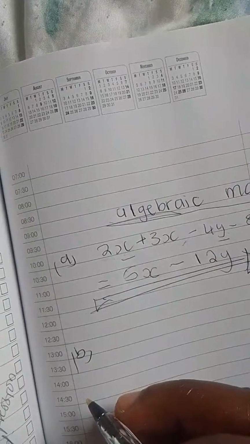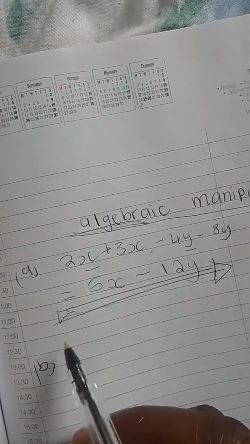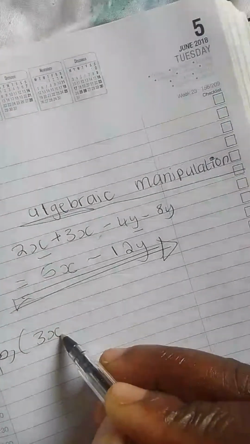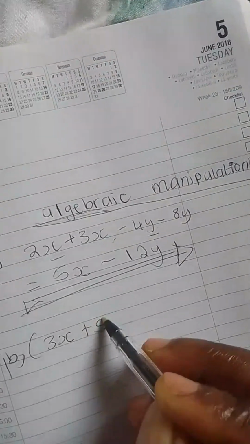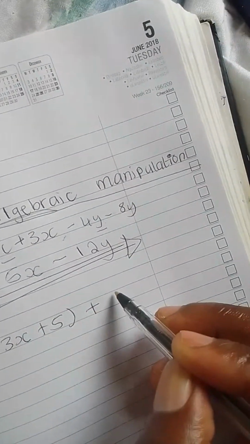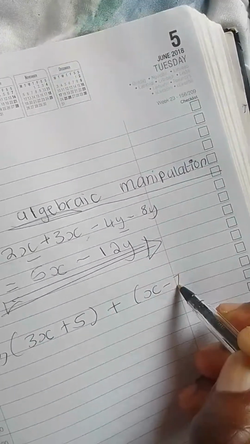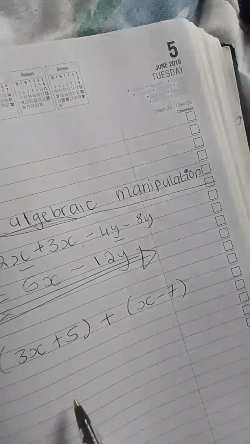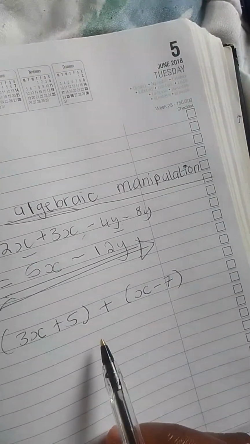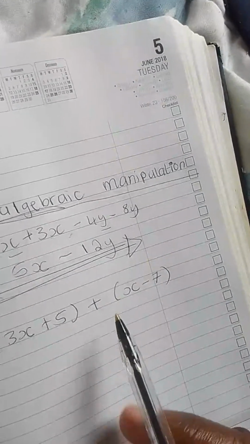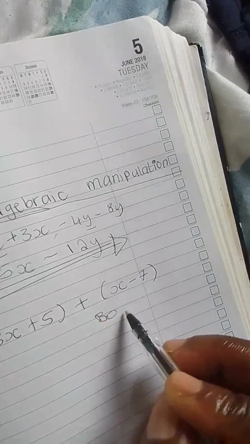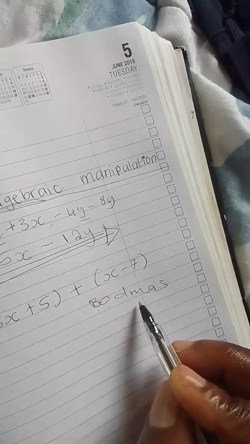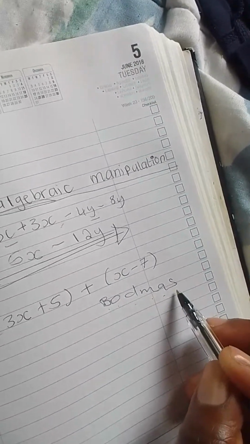The expression 2, we have 3x. Let me try this one: 3x plus 5 plus x minus 7. Alright, what you have to do first is remember BODMAS, which represents brackets, division, multiplication, addition, and subtraction.